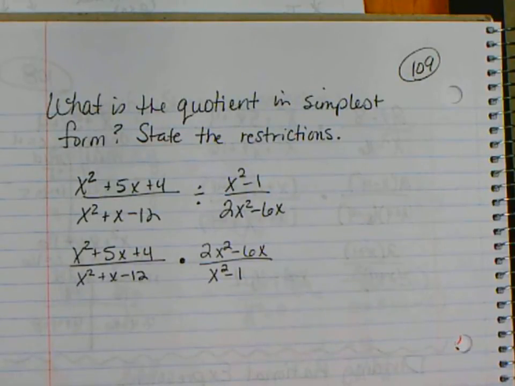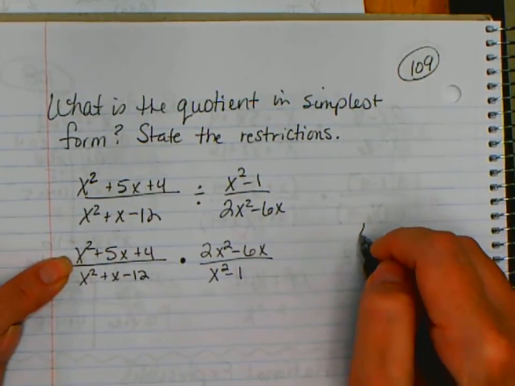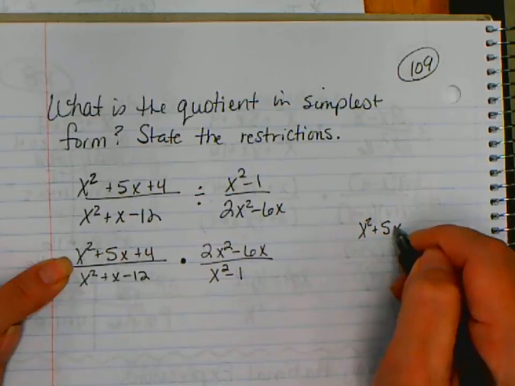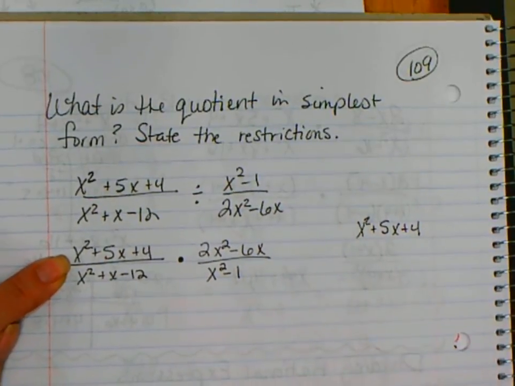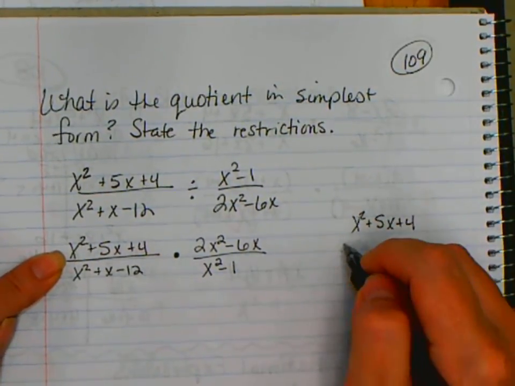Okay, so it looks like pretty much everything has to be factored. I'll start with x squared plus 5x plus 4. There is not a GCF.